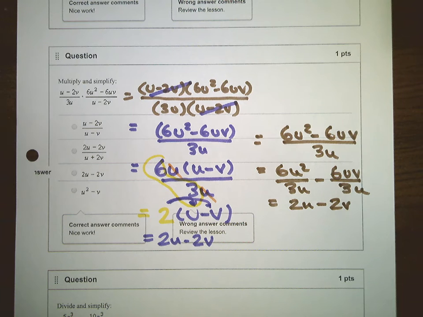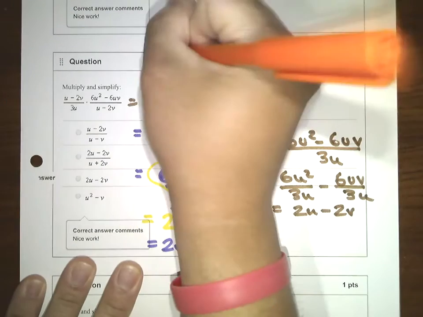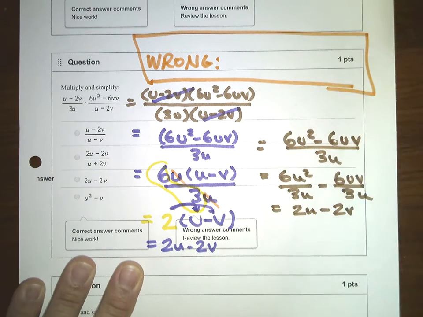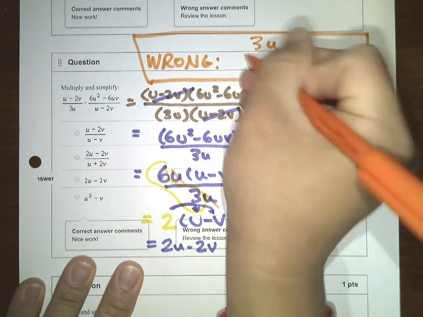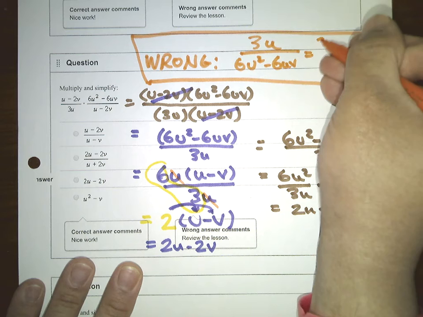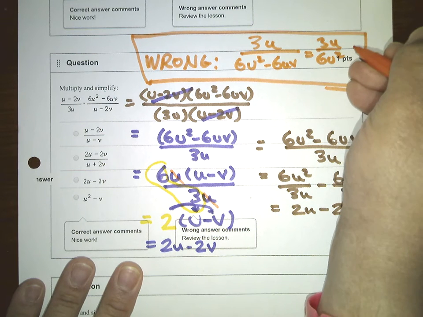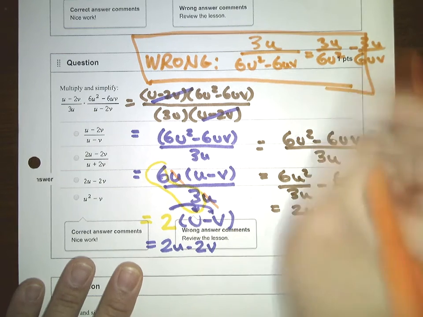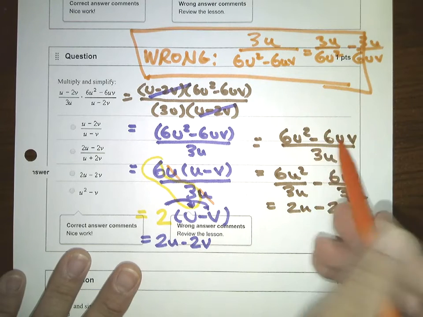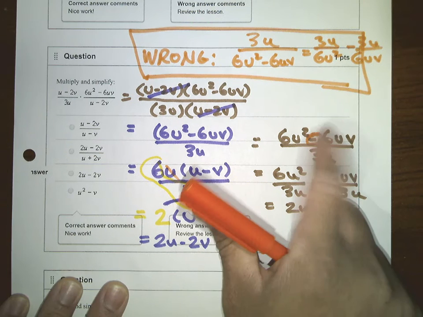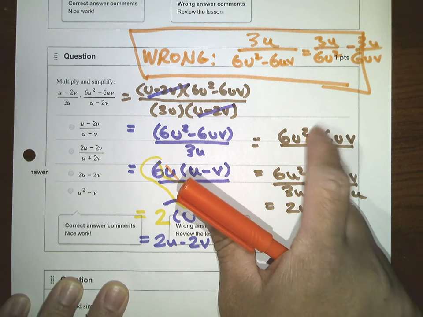I will tell you right now, one thing that I want you to be clear on that is absolutely wrong, but I want to tell you because it's a common mistake that people make. This is absolutely wrong. If it was 3u over 6u squared minus 6uv, you could not do this: 3u over 6u squared minus 3u over 6uv. No, do not do that. You can only do this sort of thing here if the subtraction is in the numerator.